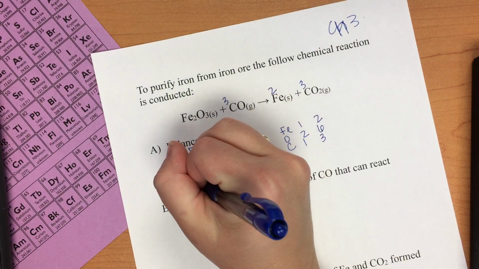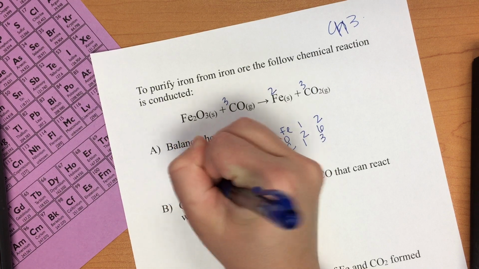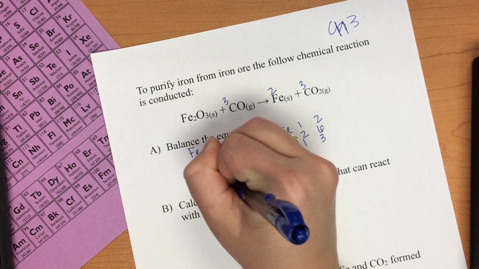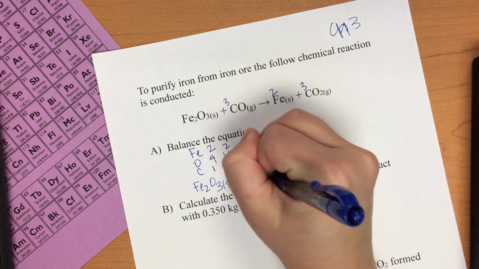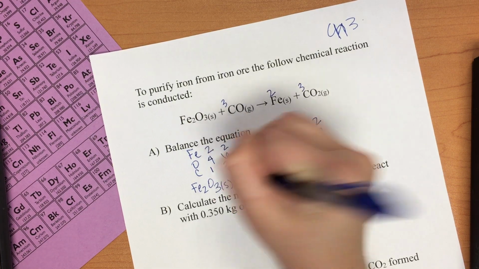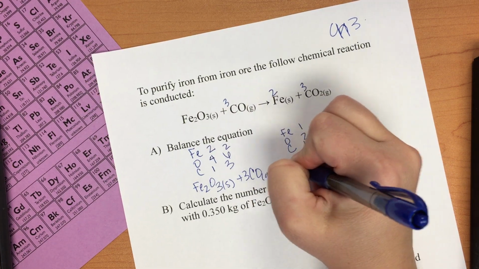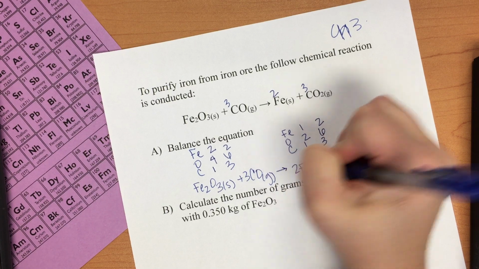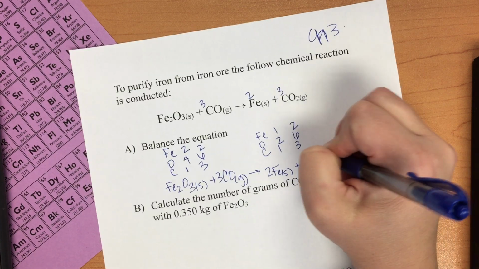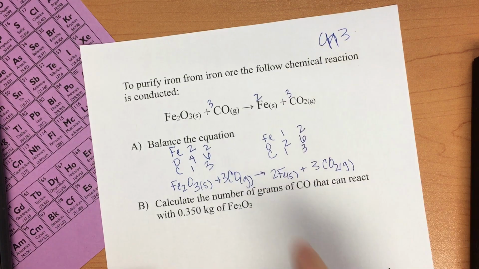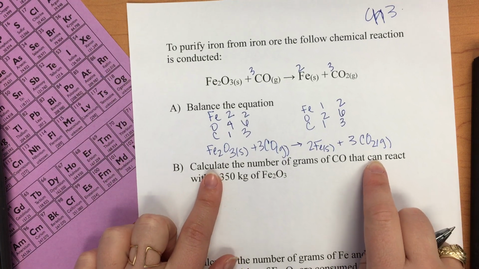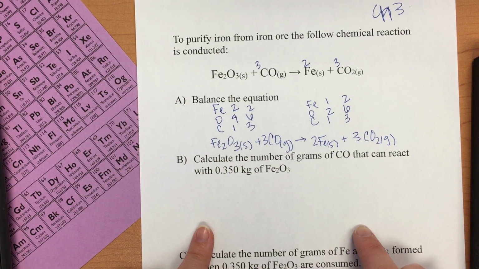So we should rewrite our equation of Fe2O3 solid plus carbon monoxide, which is a gas. There are 3 of those. They yield 2 moles of iron solid plus 3 moles of CO2 gas. Okay, now that we have a balanced chemical equation, we can move on to the next step.